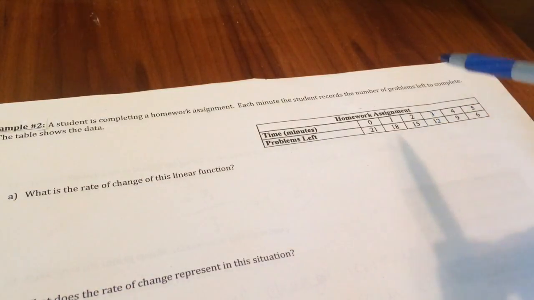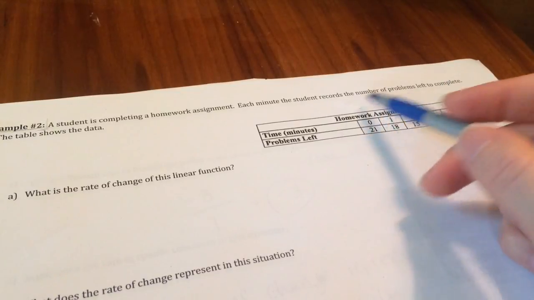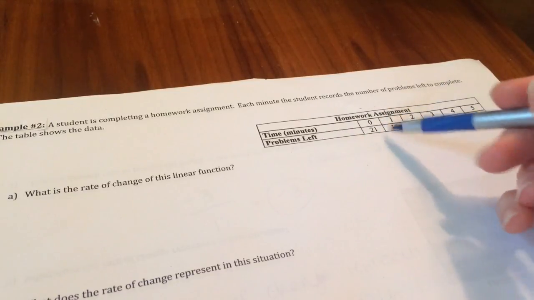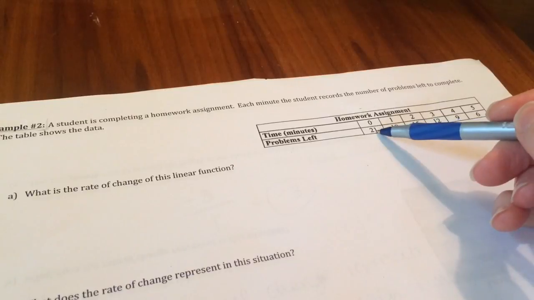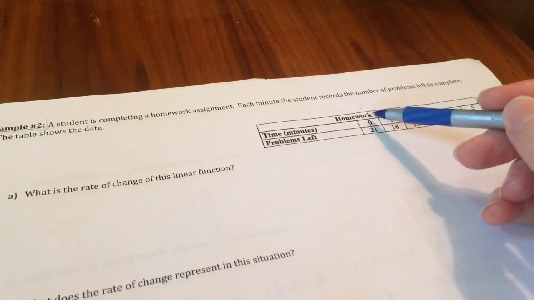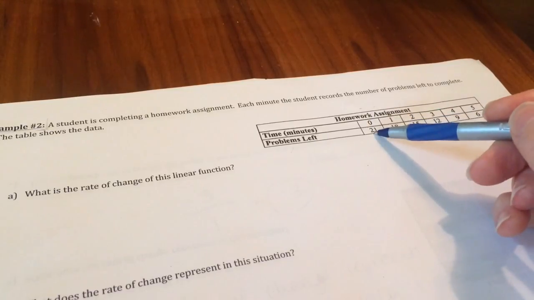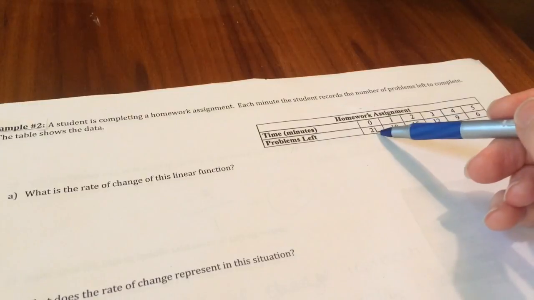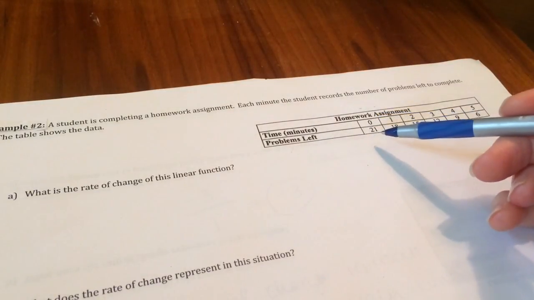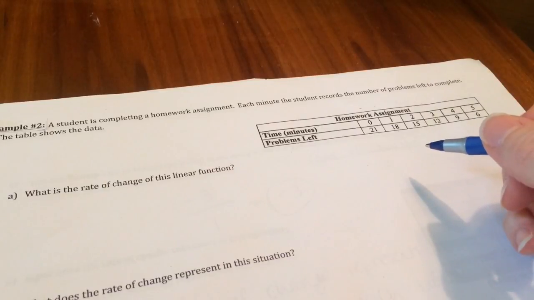So one thing we can analyze about this table, this function, is that at 0 minutes there's 21 problems left. Meaning at the start of him starting the assignment, 0 minutes, there's 21 problems, that's how many problems were on the assignment to begin with when he started recording the number of problems.